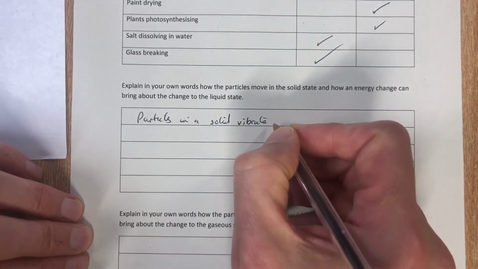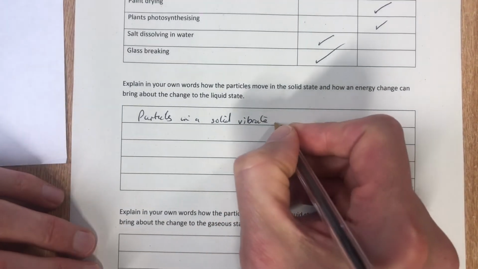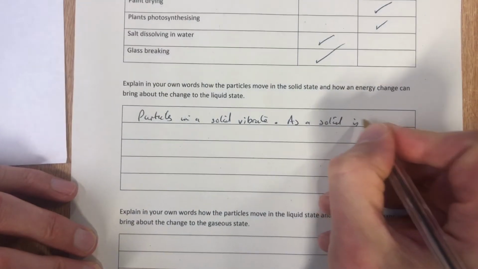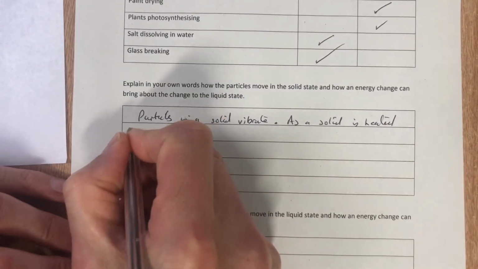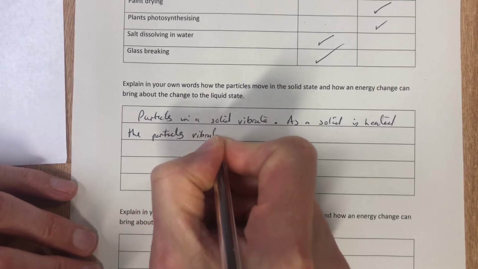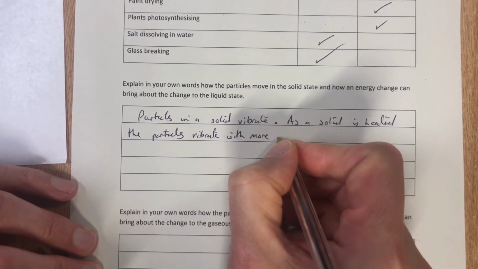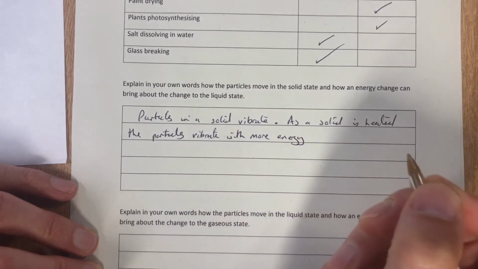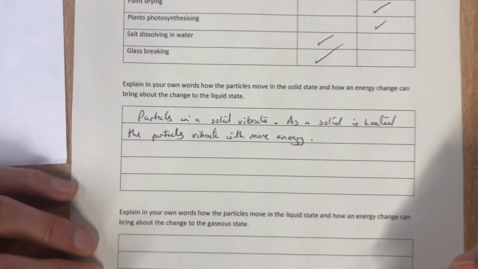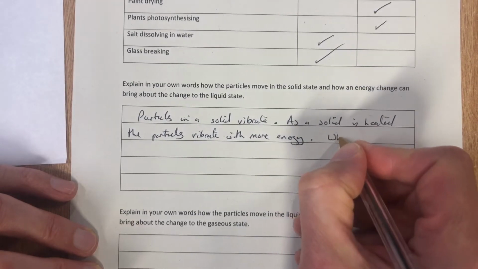Now, as we heat the solid up, when we get to the melting point, we can melt it. But as we heat it up, as a solid is heated, the particles vibrate with more energy. In other words, they vibrate faster, they vibrate with more force. Now, at some point, as we heat it, those vibrations have got to become so strong, so big, that the particles break apart. So let's write that.